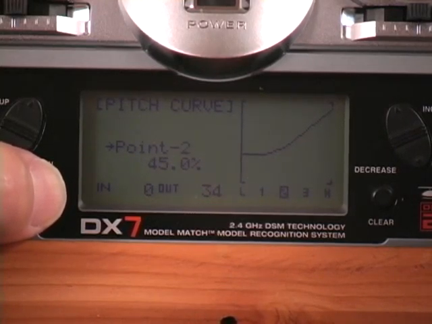Half stick, 0 degrees pitch. The upright hover at 68%, which is 5 degrees pitch. And the full power climb out at 10 degrees pitch. Expo is off. Pitch curve, stunt 1, -10 degrees of pitch.